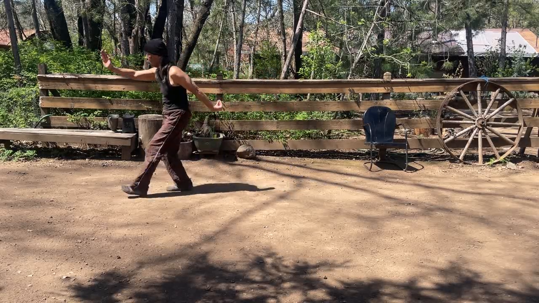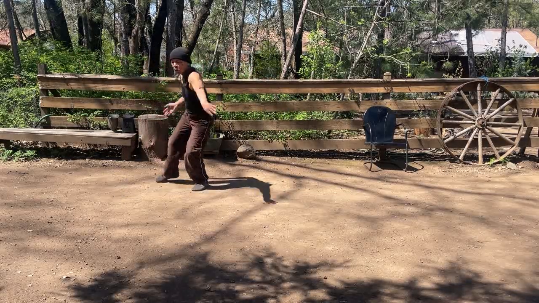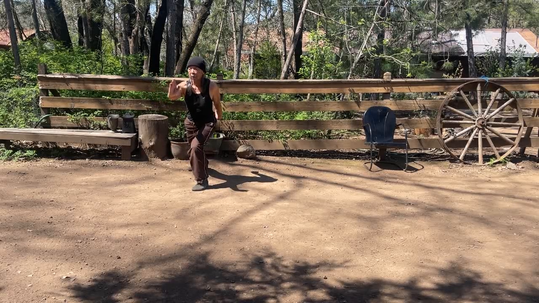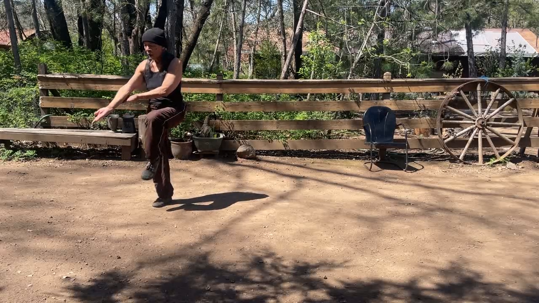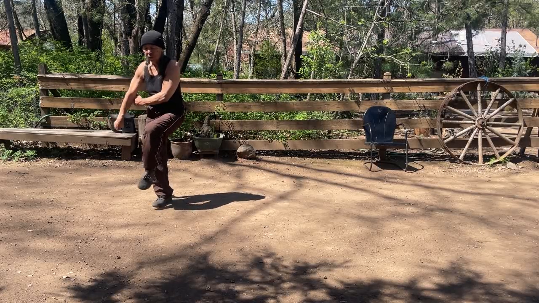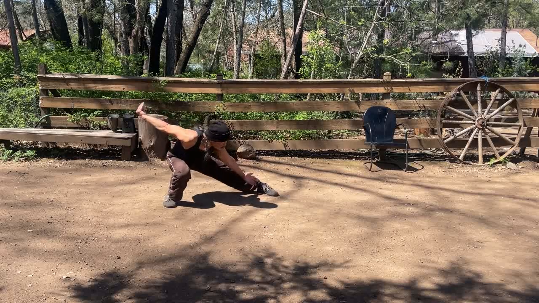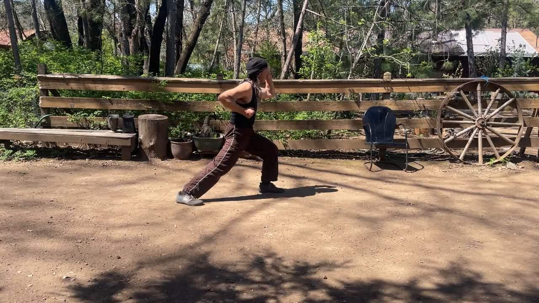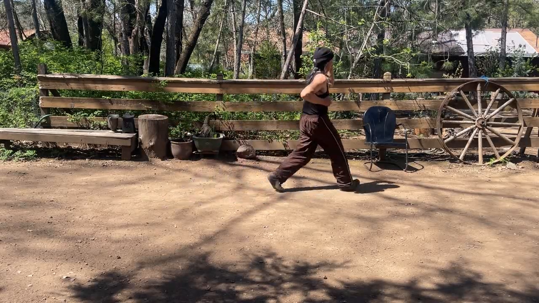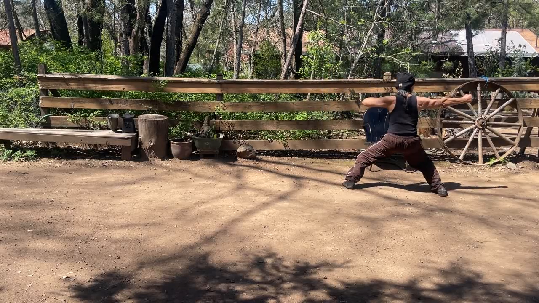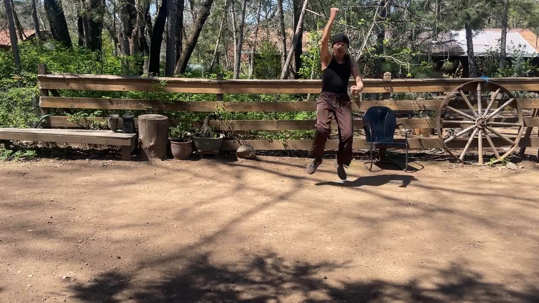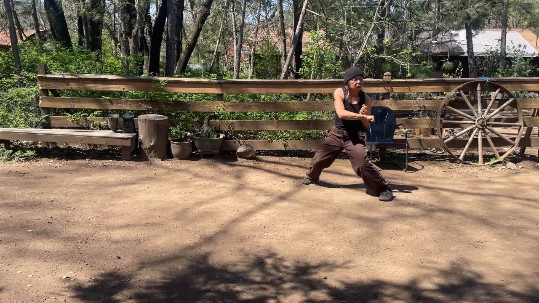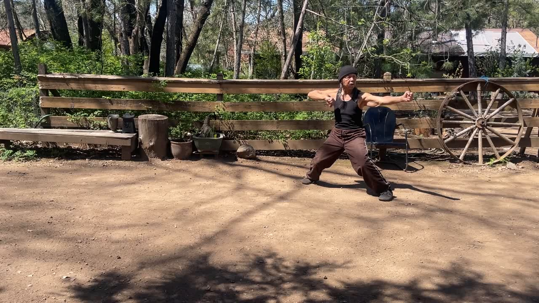Step forward, step behind, sweep. Stepping forward into the crane stance, press down, trap, twist. High crescent kick into the falling stance, elbow block, double jumping sole kick, bow and arrow stance, elbow strike, jumping spin into the crane, sweep into the bow and arrow stance. And this is where we're going to begin the lesson.